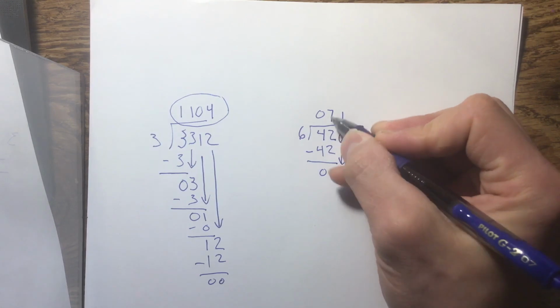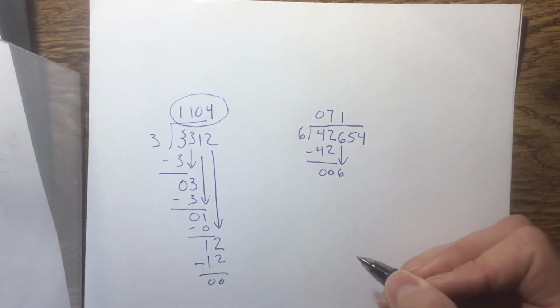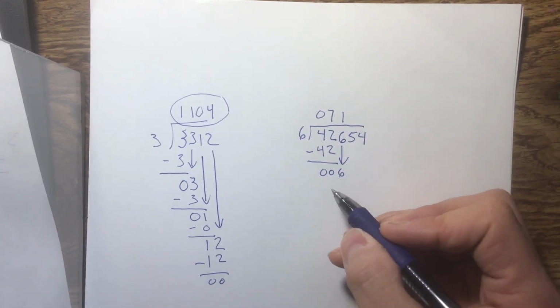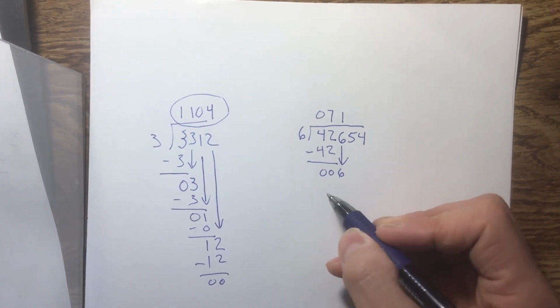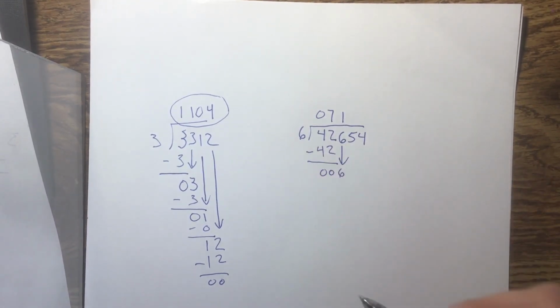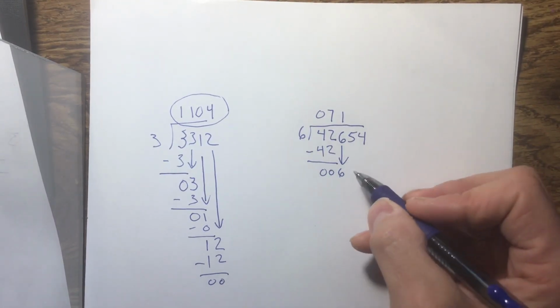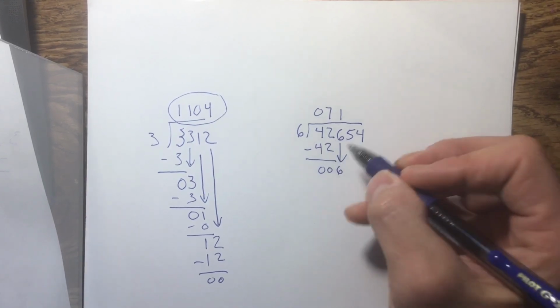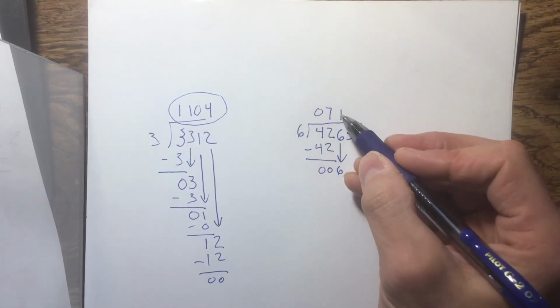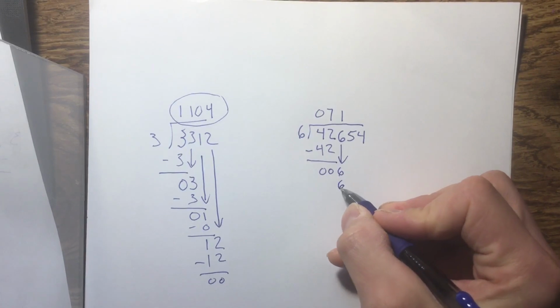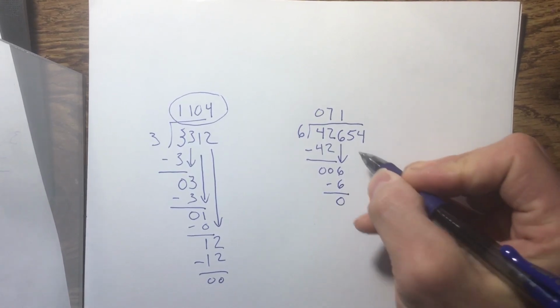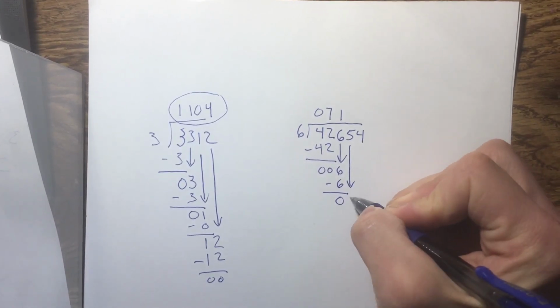Again, look at how we're lining them up. We got to do that. We got to make sure they're always lined up. It helps keep it organized. Even if it takes you 4 times as long to do a problem, keeping it lined up, it'll be better for you because you'll get the right answer. All right, so 6 into 6, 1 time. 1 times 6 is 6. We subtract. We check. We bring down the next number.